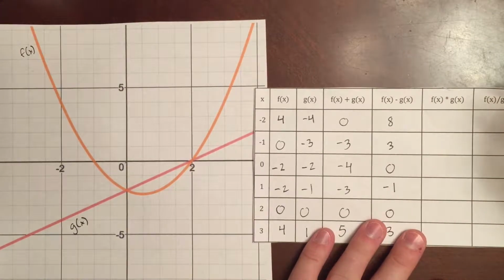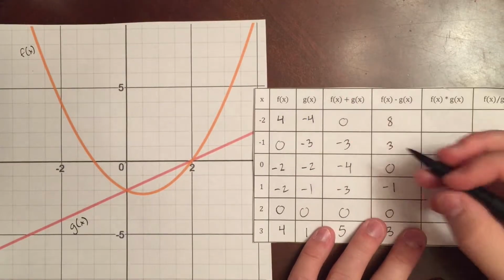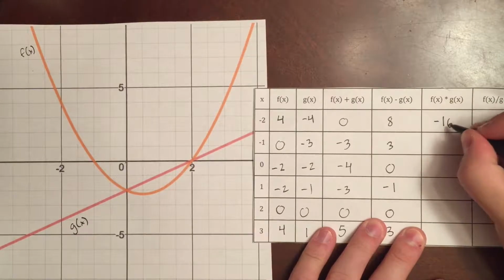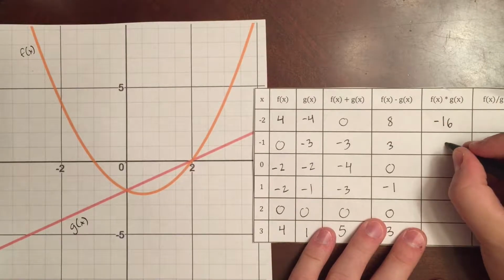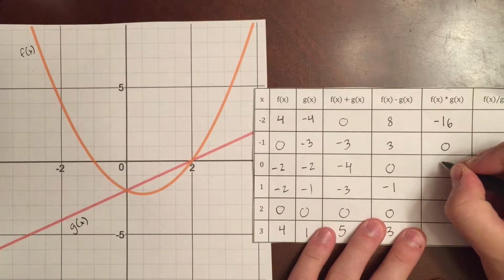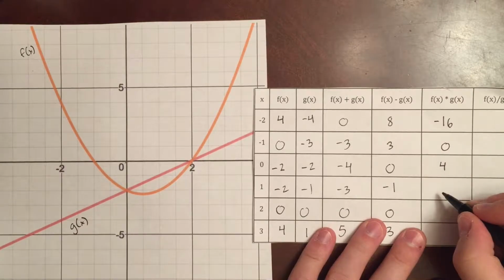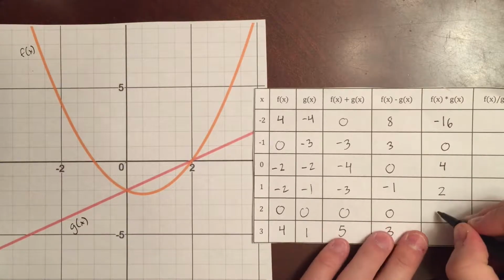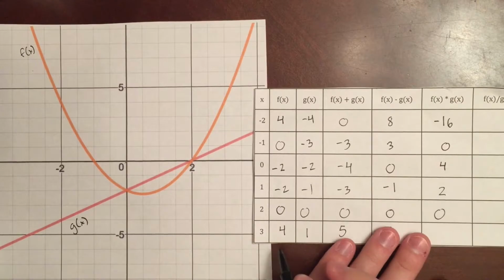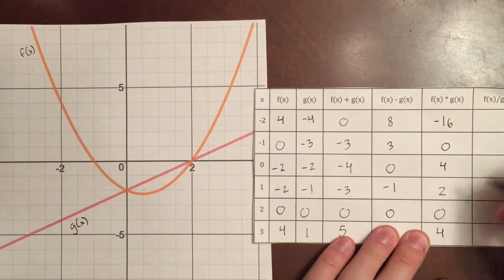Now we're going to multiply. 4 times negative 4 is negative 16. 0 times negative 3 is 0. Negative 2 times negative 2 is 4. Negative 2 times negative 1 is 2. 0 times 0 is 0. 4 times 1 is 4.